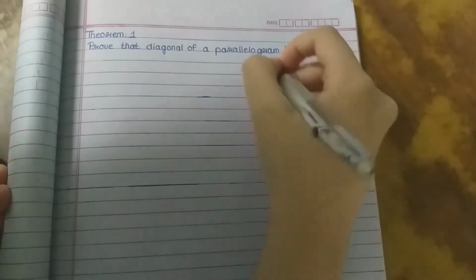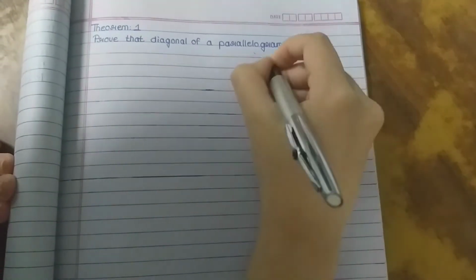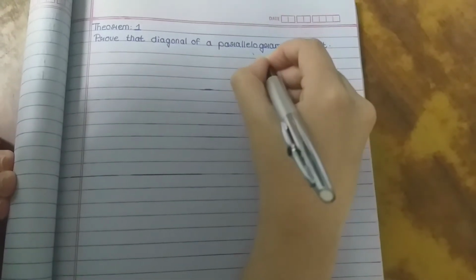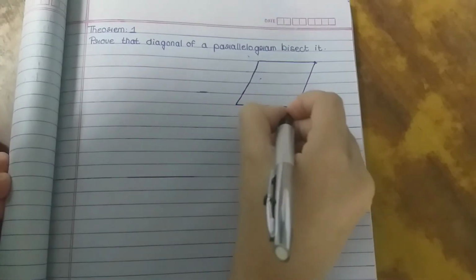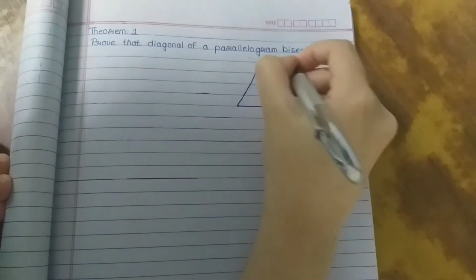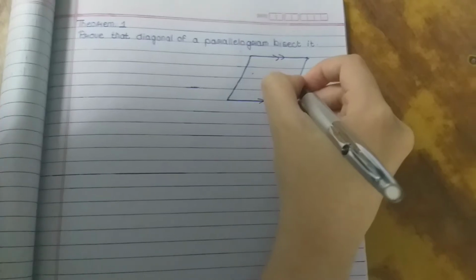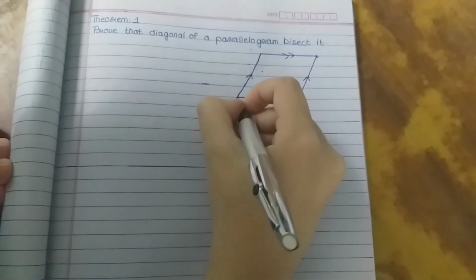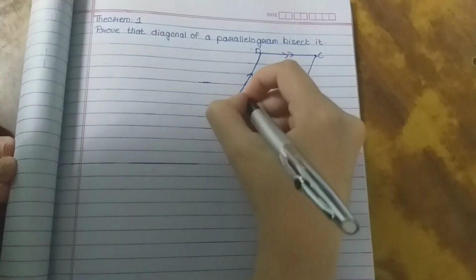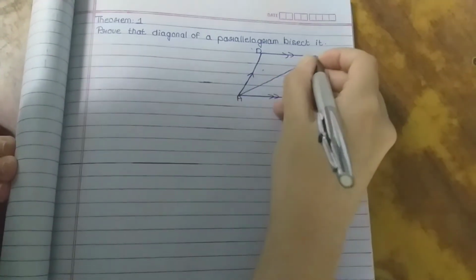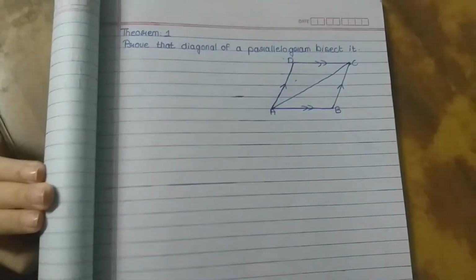So let's get into the process of proving. First of all, we have to draw a parallelogram here. Both sides equal. And let me name it A, B, C, D. And let me draw a diagonal from A to C. As I said previously, you can also draw a diagonal from B to D, not a problem.